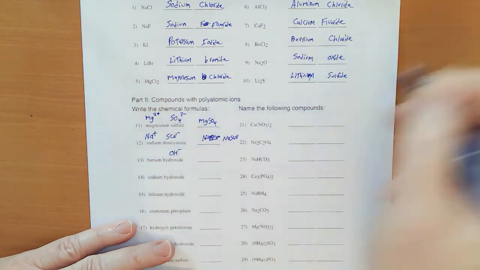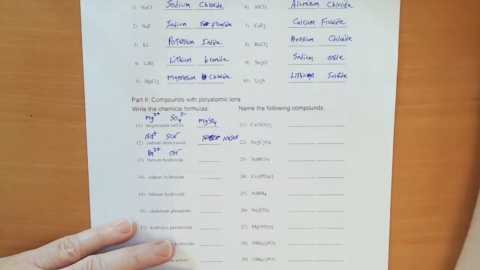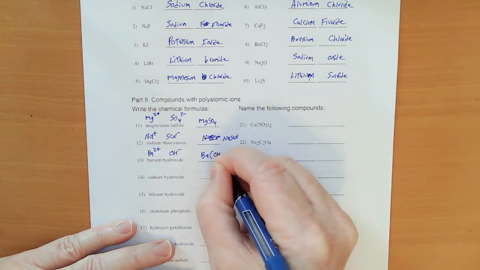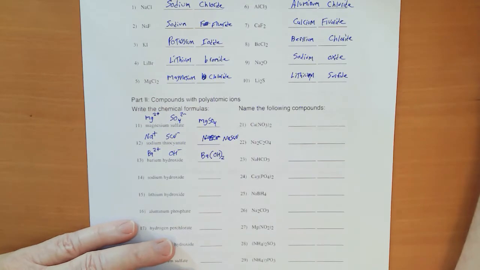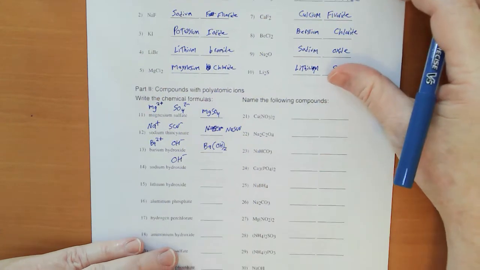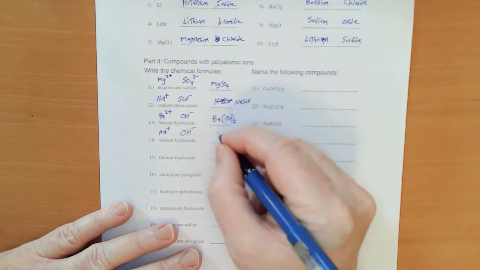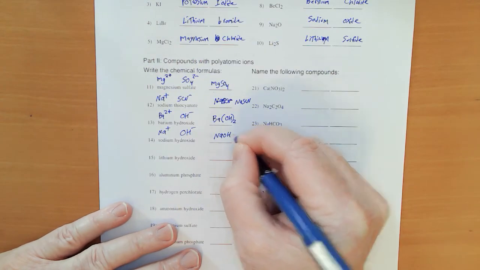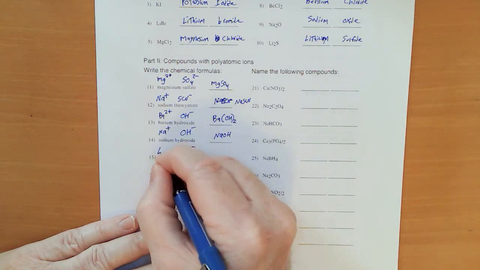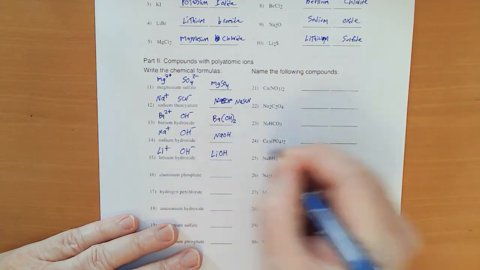Hydroxide, write it out here. OH minus. Find barium. It's in the second column, so it's a 2 plus. So that means this is going to be Ba(OH)2. Okay. Hydroxide again. OH minus. Sodium, first column, Na+, NaOH. Hydroxide again. Lithium also in group 1, +1, so it's LiOH.